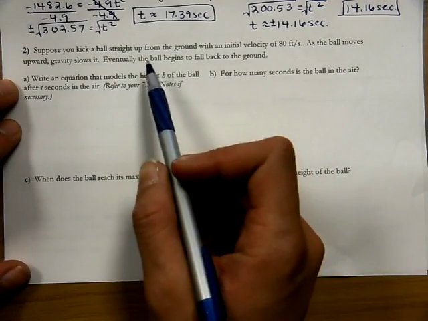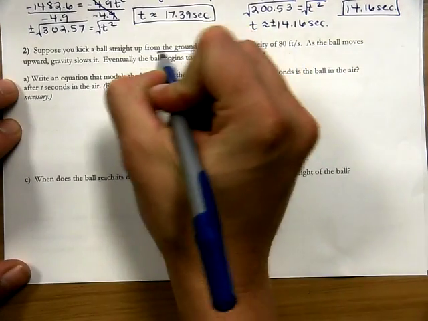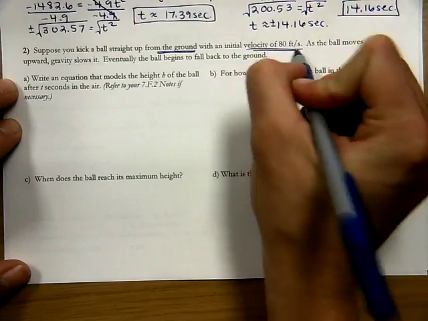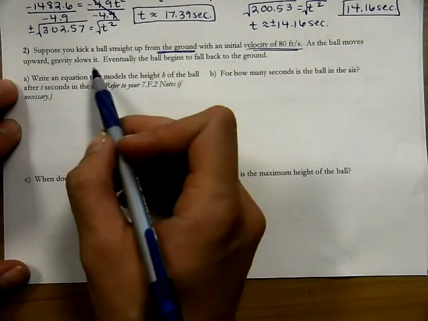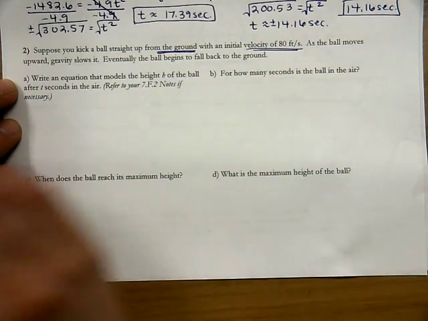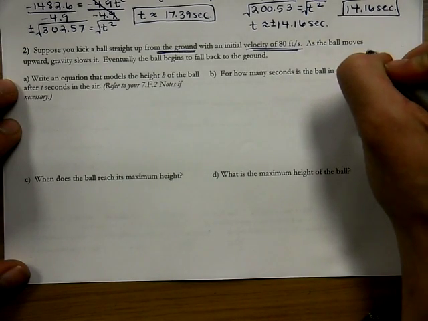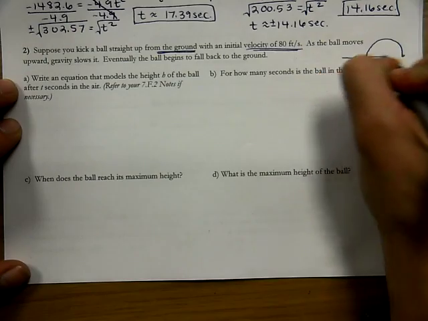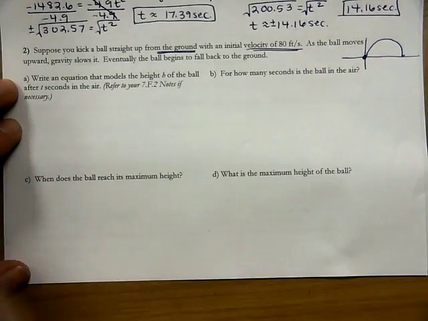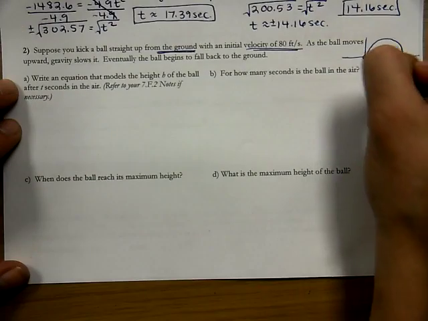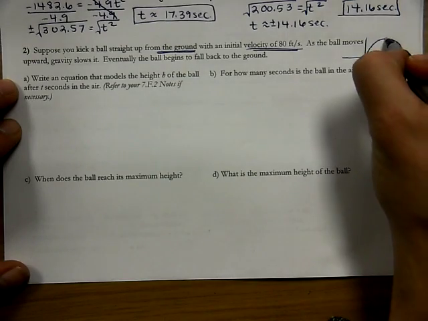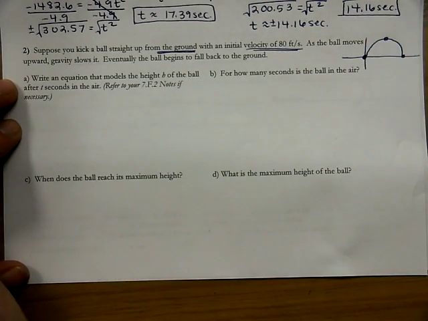Moving on to the next one, number 2. You're kicking a ball from the ground with an initial velocity of 80. As the ball moves upward, gravity slows it. Eventually, the ball begins to fall back to the ground. Okay, so let's kind of look at a picture here. We're starting on the ground, kick it up, hits the ground again. All right, so we know we're going to start at the origin, and we're going to land somewhere over here, and at some point we reach a maximum point at the top.